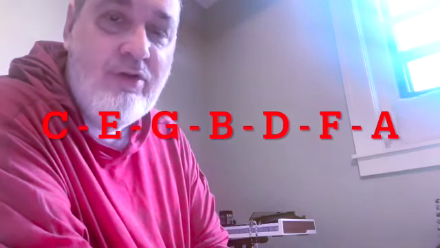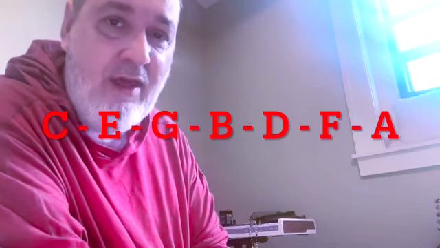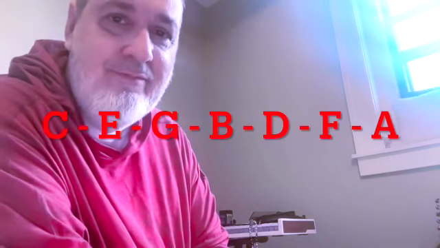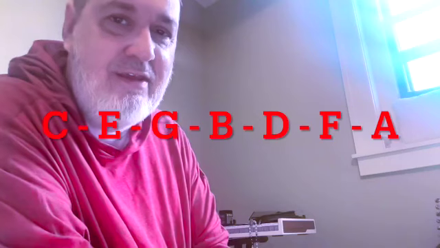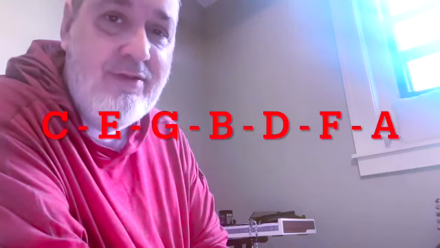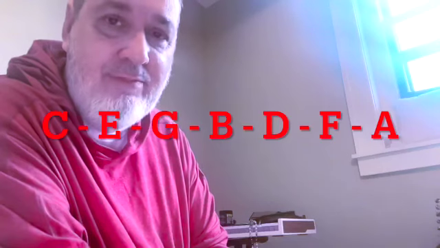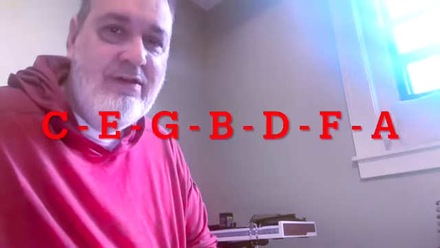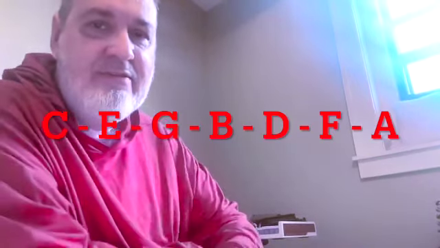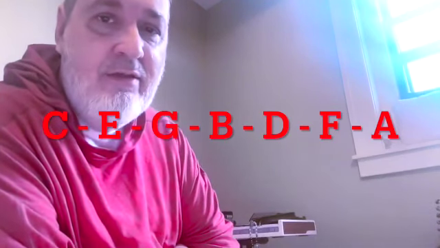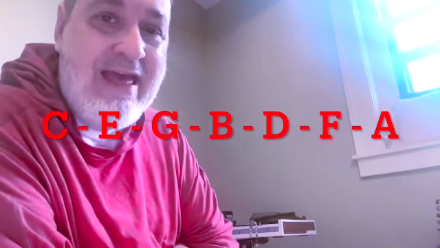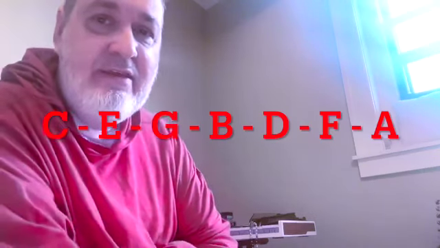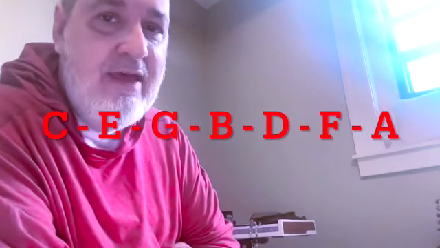So if you have a C major chord and you add a D, you're adding the ninth. If you add a D flat, you're adding the flat 9. C, E, G, B, D, F. F would be the 11th from C. So C is 1, E is 3, G is 5, B is 7, D is 9, F is 11, and A would be the 13th. C, E, G, B, D, F, A.